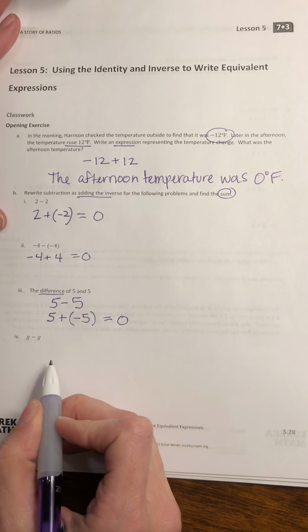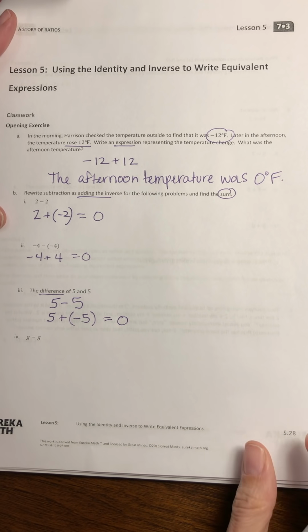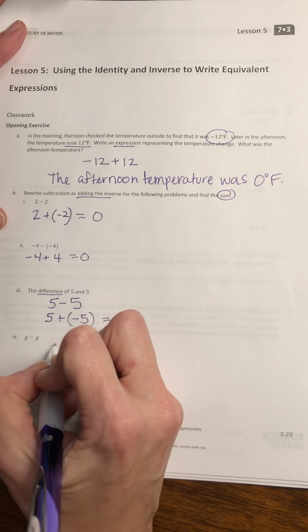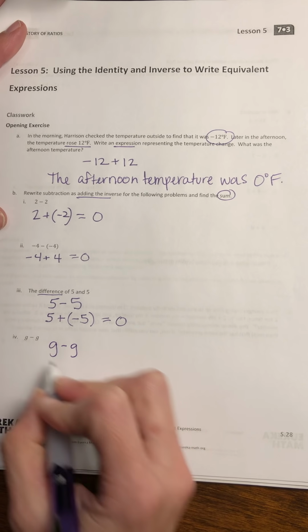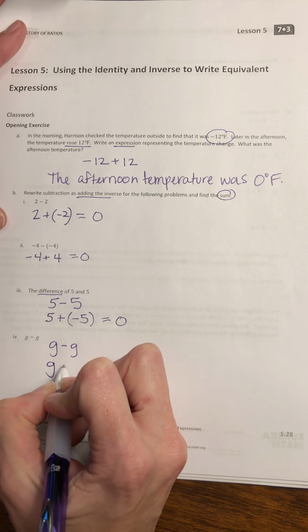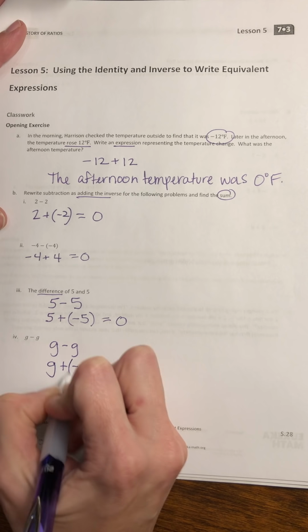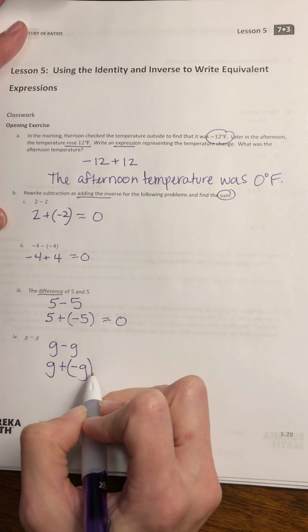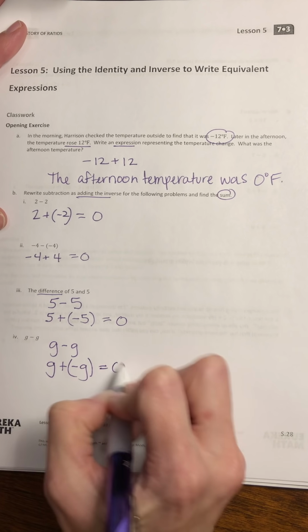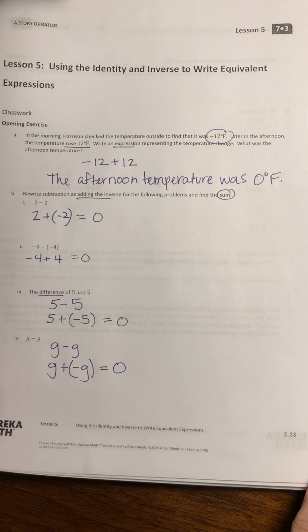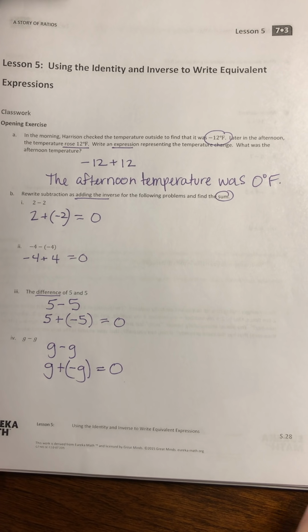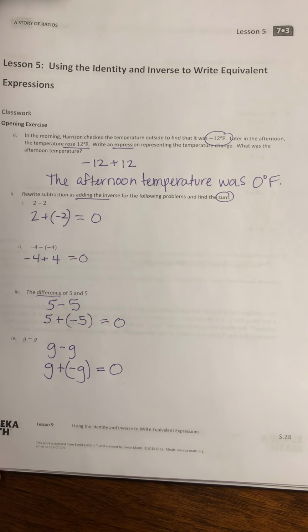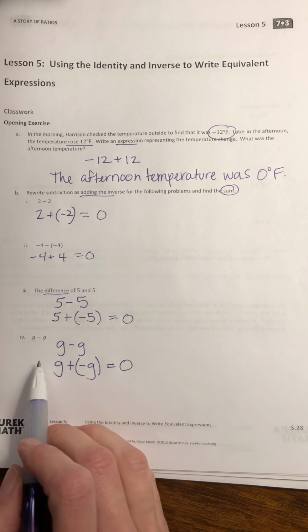5 plus negative 5 gives us 0. Well, what does that mean for variables? Can we do the same thing? Absolutely. If we have g minus g, then adding the opposite would be g plus negative g. Again, parentheses to make it clear. If we're adding 2 numbers that are the same with opposite signs, we get a sum of 0. What pattern do you notice in these two? Yeah, the sum of a number and its opposite is always going to give us 0.